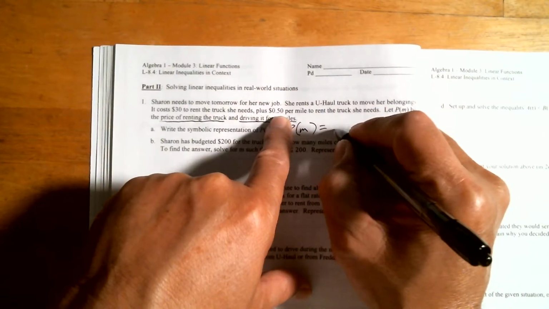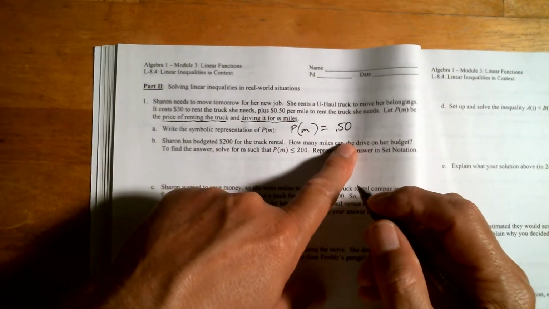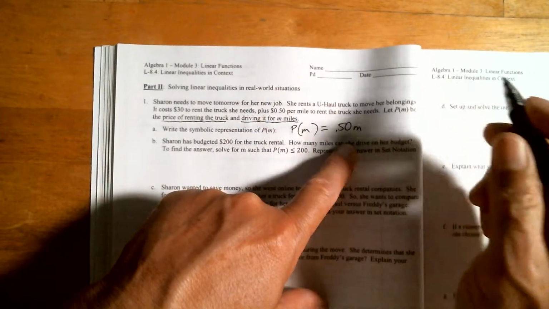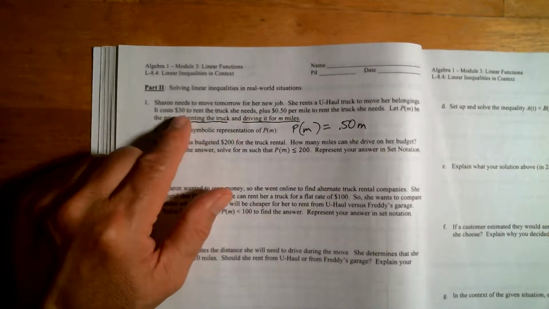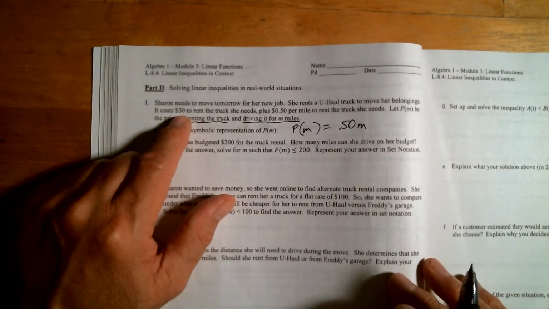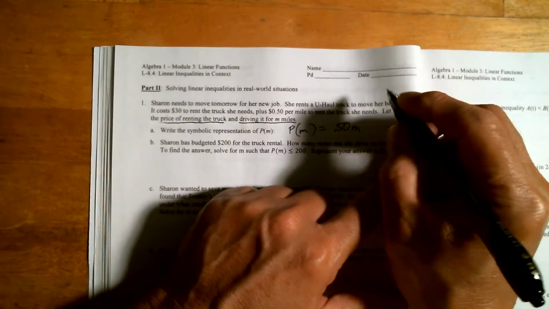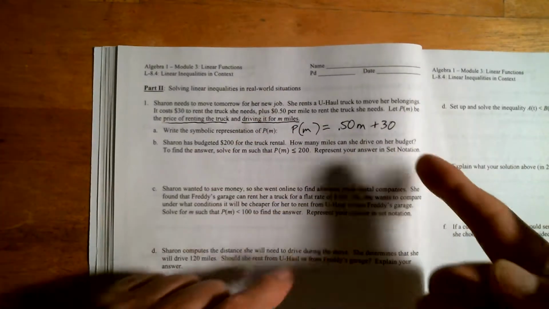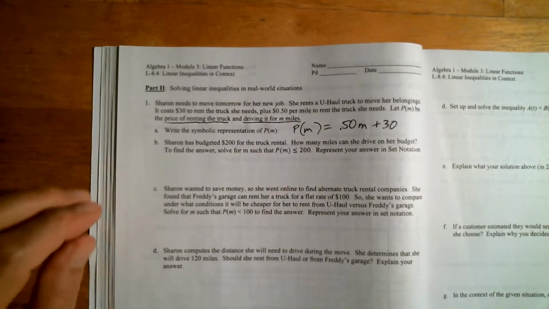So let's do that. 50 cents per mile. Let's call it M. And just to get the truck before she even drives is going to cost $30. So let's place that in there. That is like the y-intercept. Okay, guys? All right.